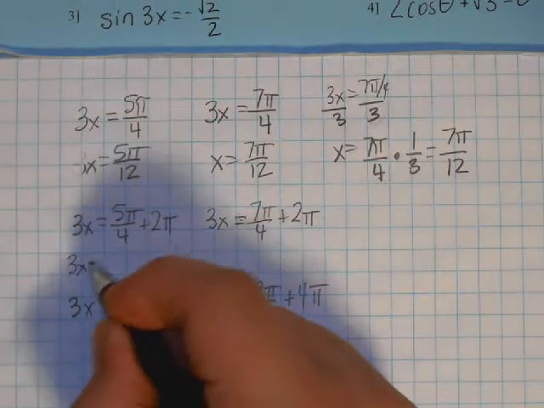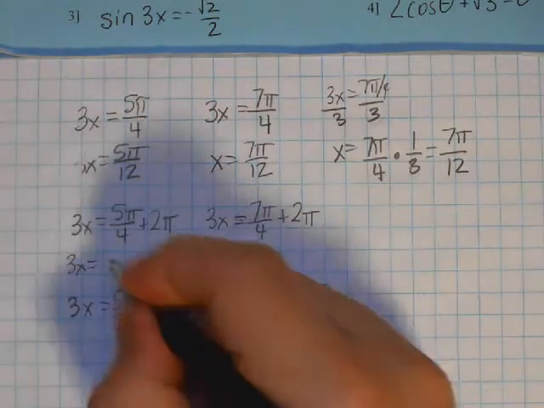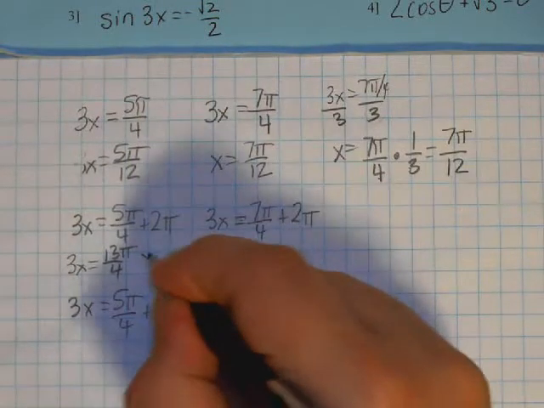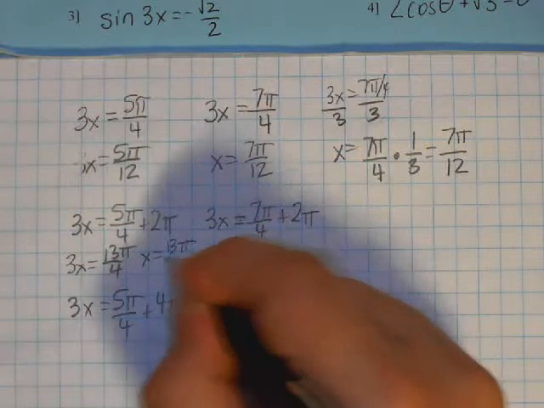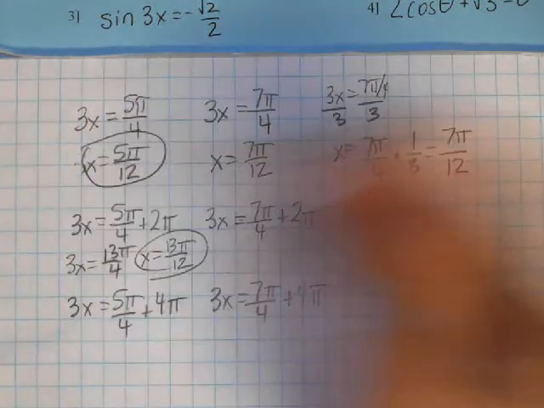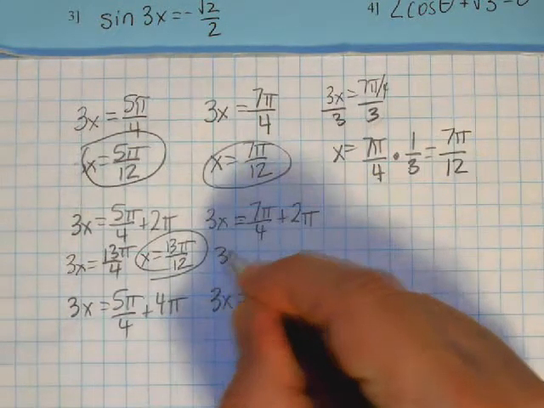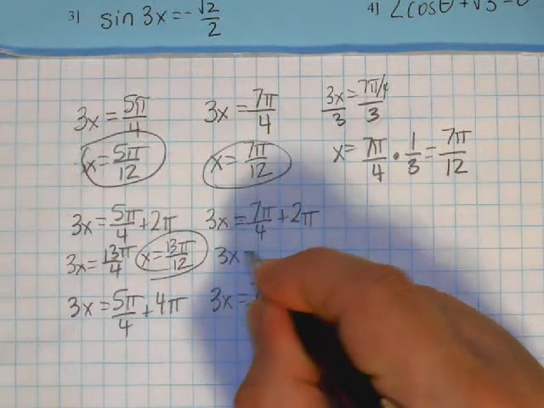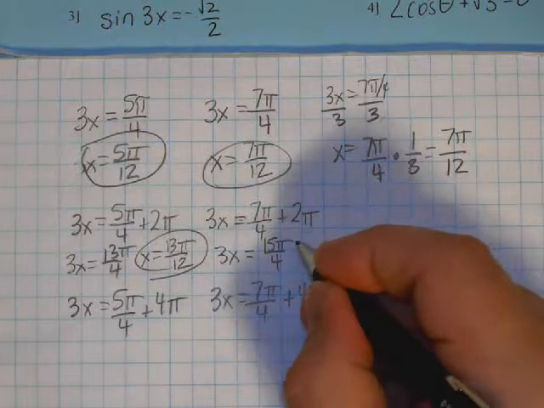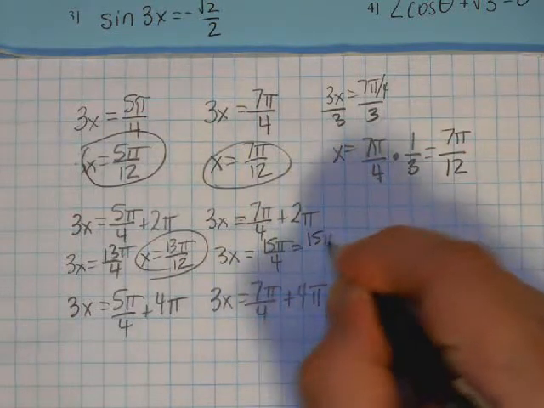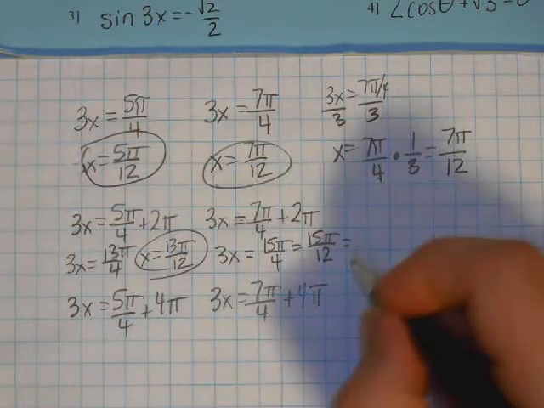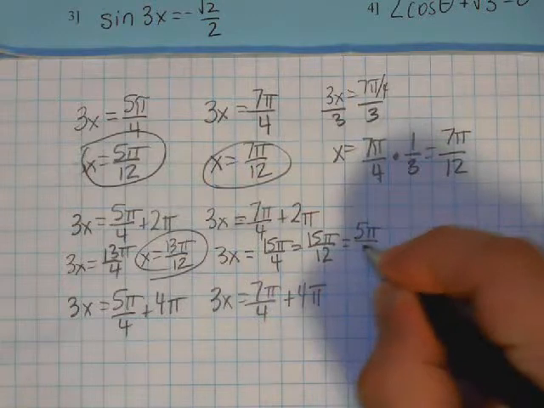So here, if I add 2 pi to 5 pi over 4, I get 13 pi over 4. So when I divide both sides by 3, I get 13 pi over 12. Here, so I'm going to add 2 pi. That gives me 15 pi over 12. And I know that 3 goes into both these, which gives me 5 pi over 4.